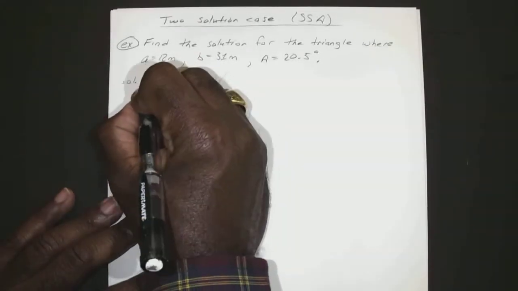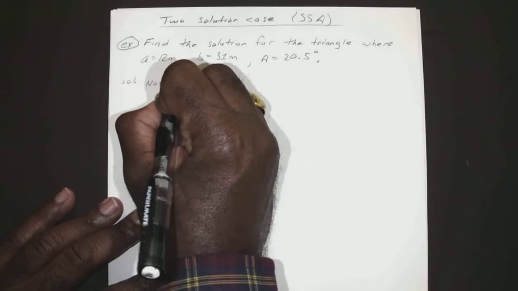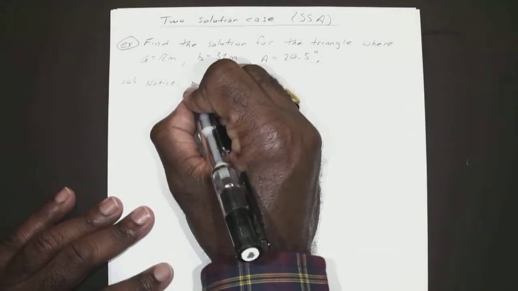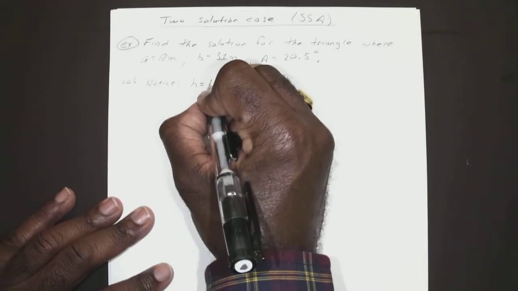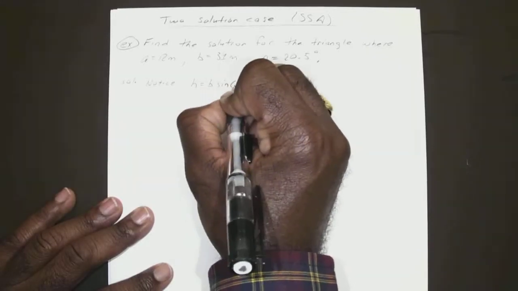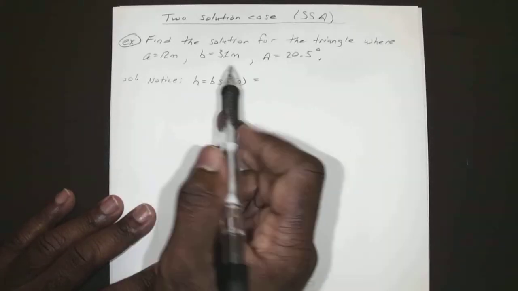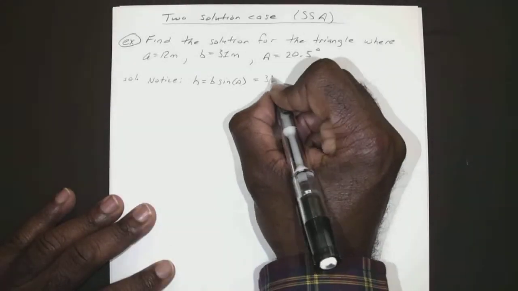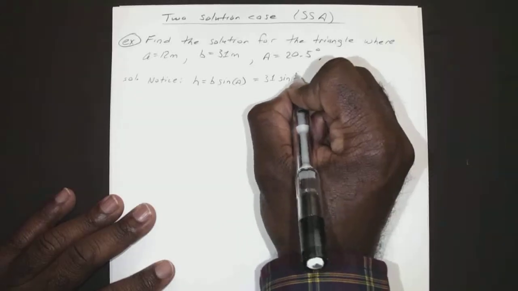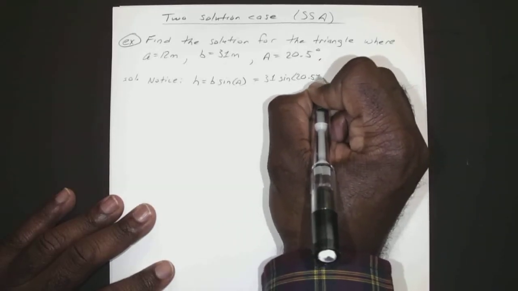A lot of times what you might want to try doing is solving for h first. Because if you notice, h is equal to B times sine of A, that's equal to 31 times sine of 20.5 degrees.